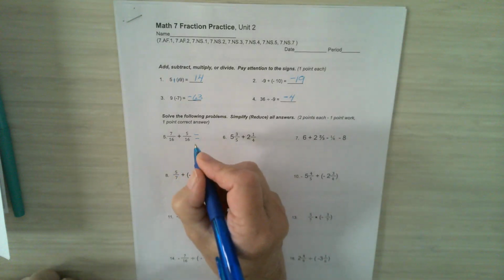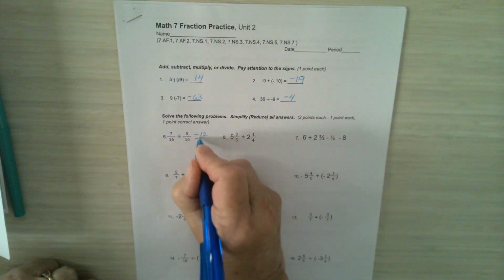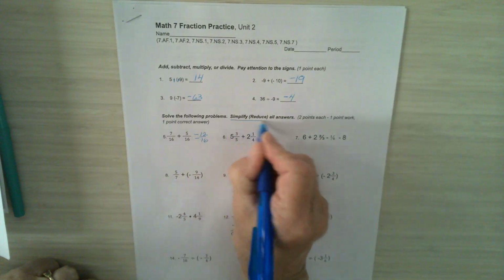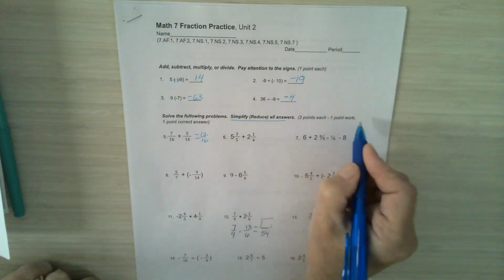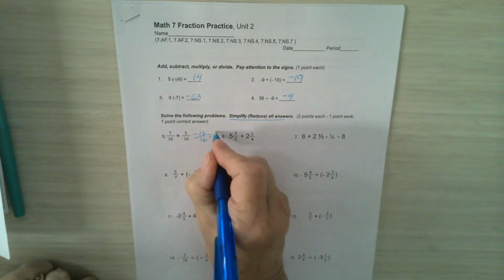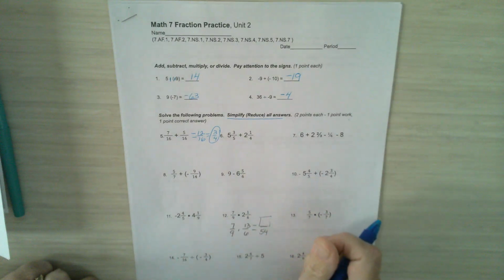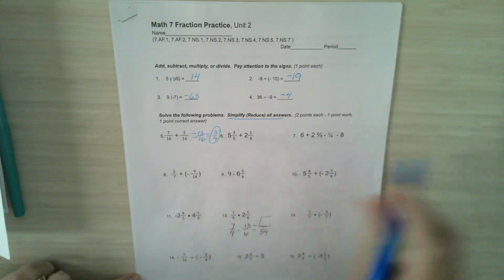This one is very friendly. The denominators are the same. You'll have 12/16. It does say to simplify all answers. These will be worth 2 points, 1 point for work, 1 point for the correct answer. The simplified answer for this one is 3/4. Any questions?